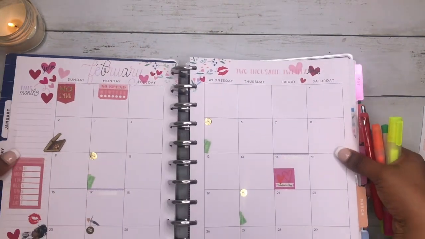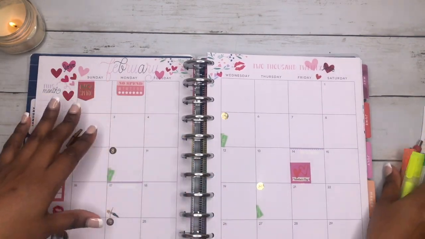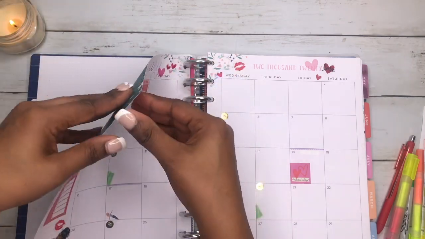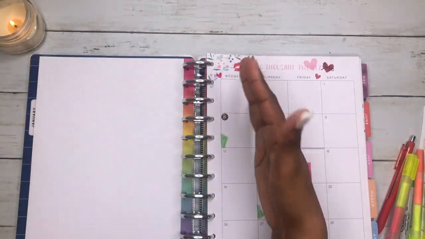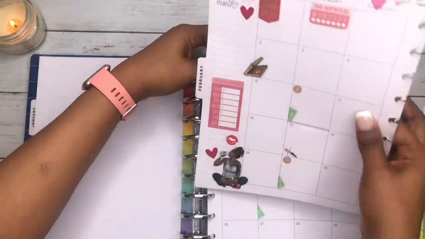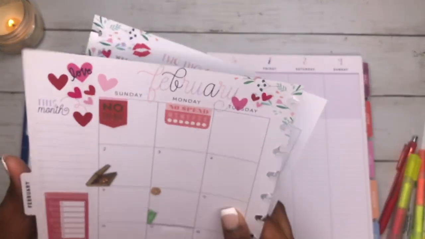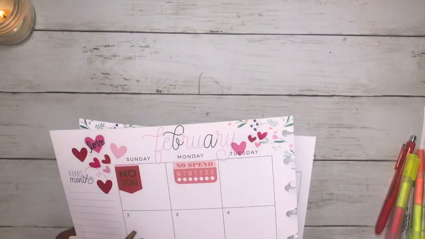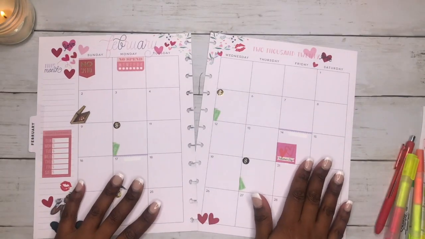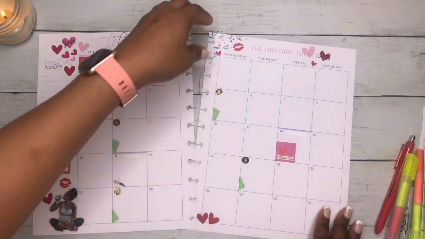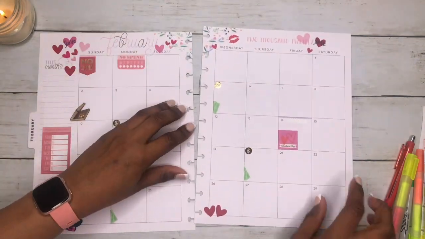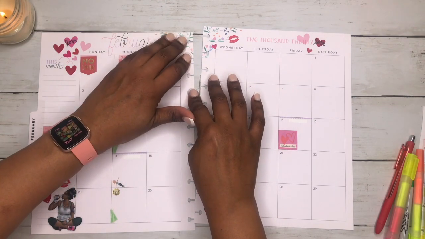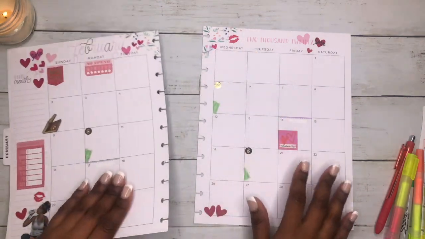So, the first thing that I'm going to start off with is I want to lay out my monthly layout here. So I'm going to be using my Happy Planner. The good thing about using the Happy Planner is you can take those sheets out. You just gotta be careful because sometimes these pages might rip.